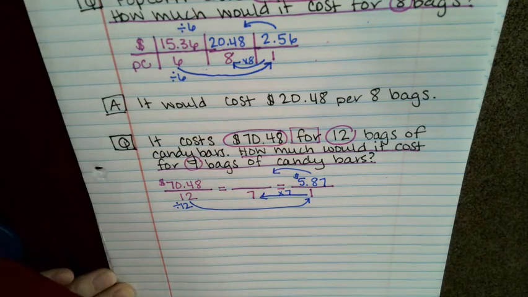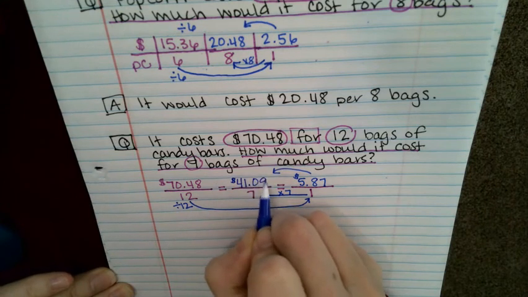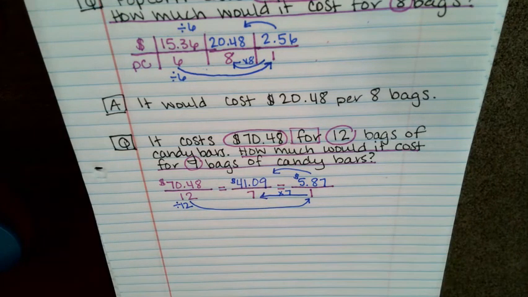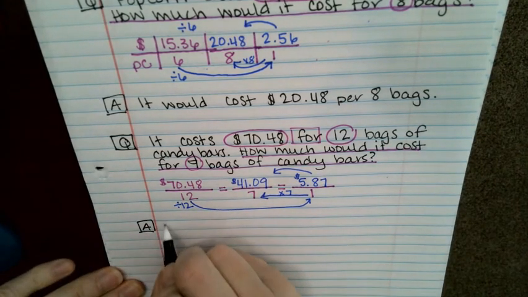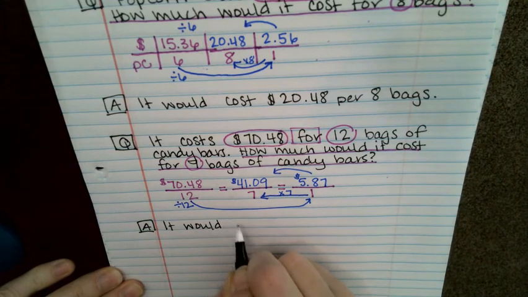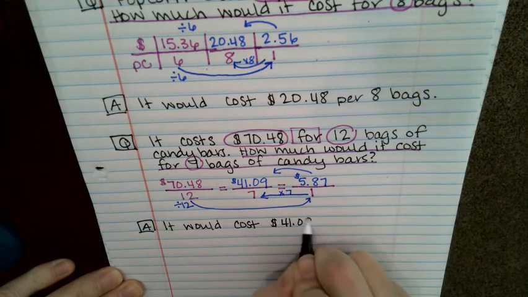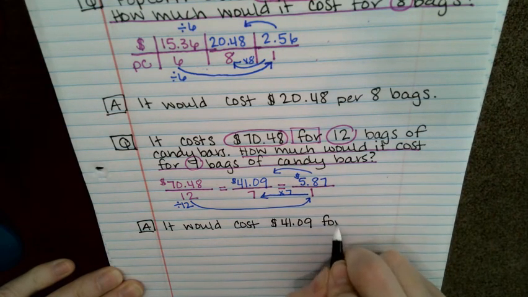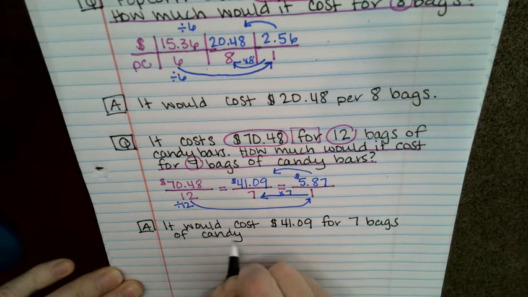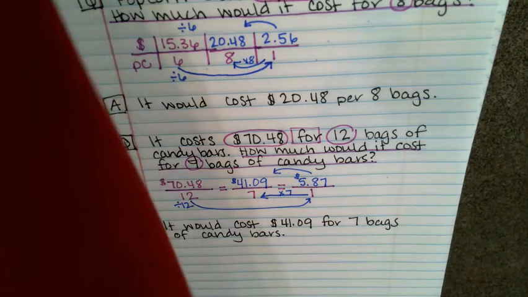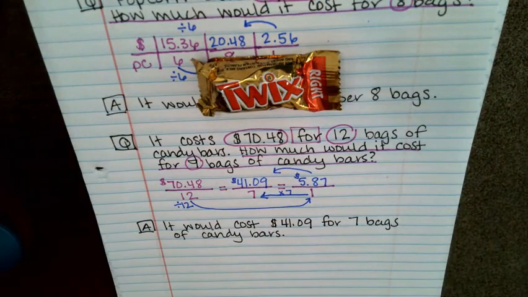5.87 times 7, and you're going to get $41.09. Okay, so here's our answer. It would cost $41.09 for 7 bags of candy bars. Okay, and this is one of my favorite kinds of candy bars, and that's why I did this problem, because I looked up and I saw those candy bars and I was like, ooh.